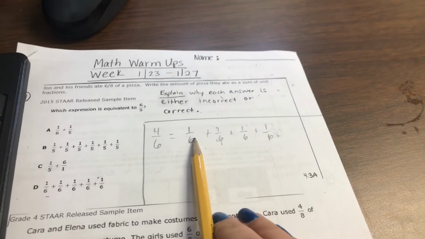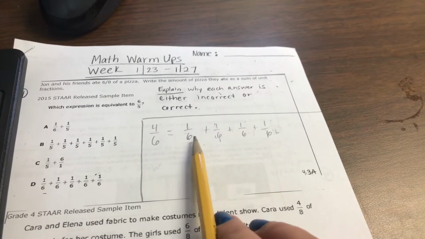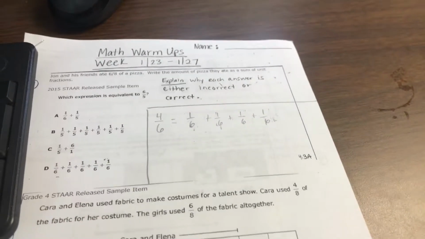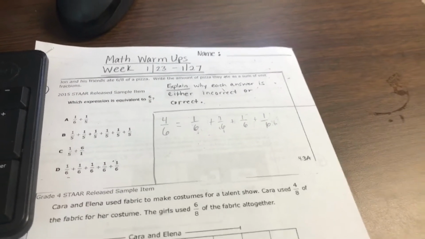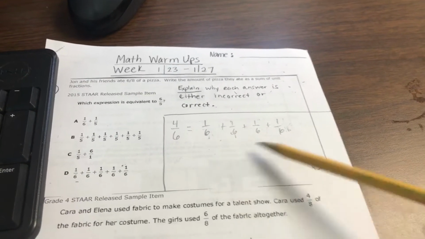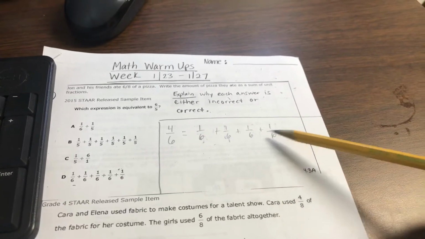So if you notice, I have 1/6 plus 1/6 plus 1/6 plus 1/6, and if you add these all together, you get a sum of 4/6. So that would be one way to solve that problem. Another way would be to add different fractions together to equal 4/6 that are not necessarily all unit fractions.